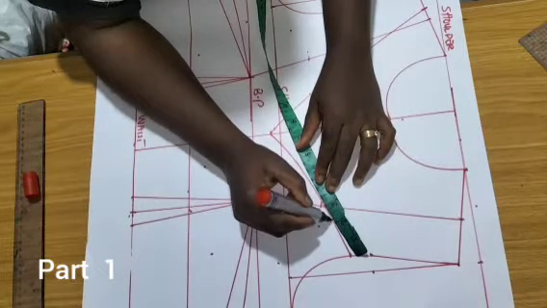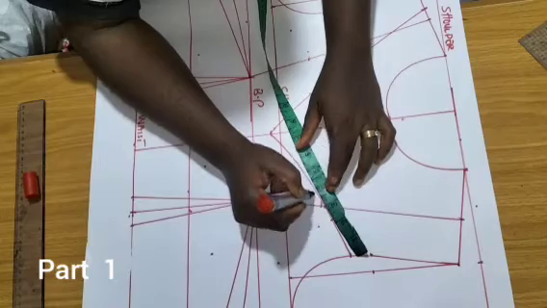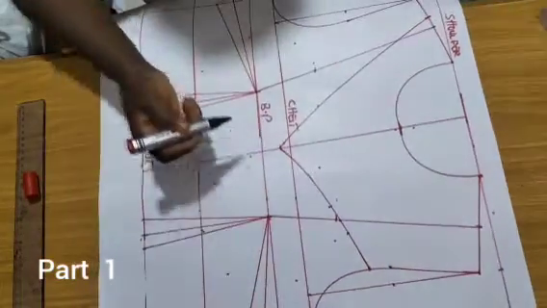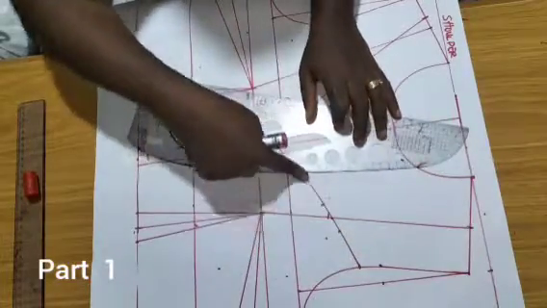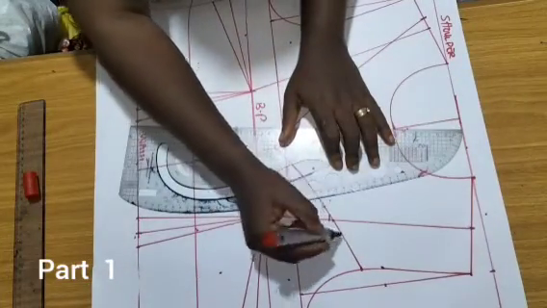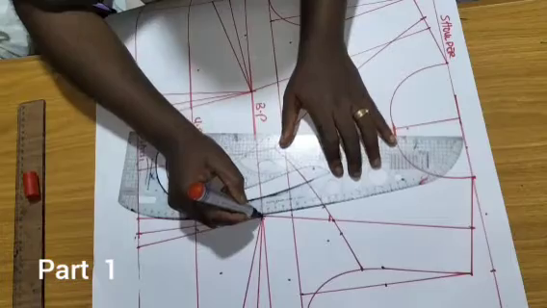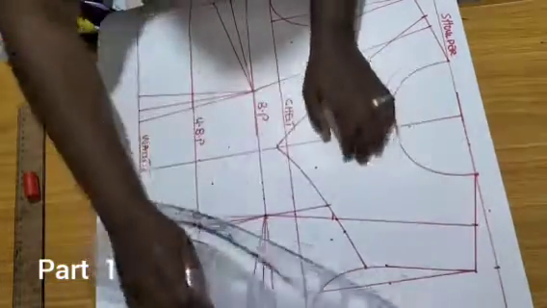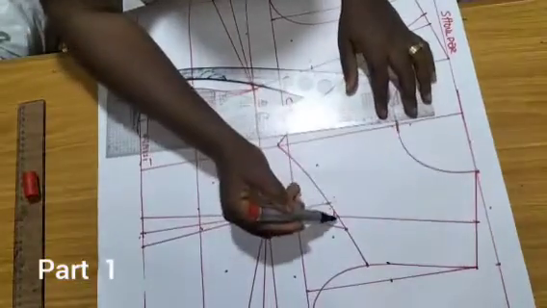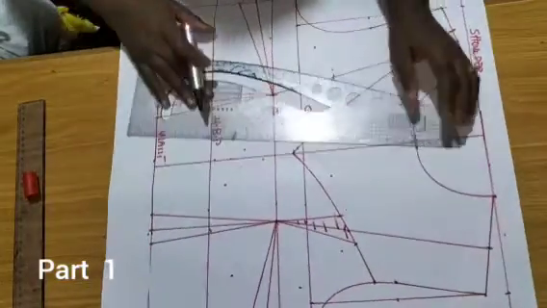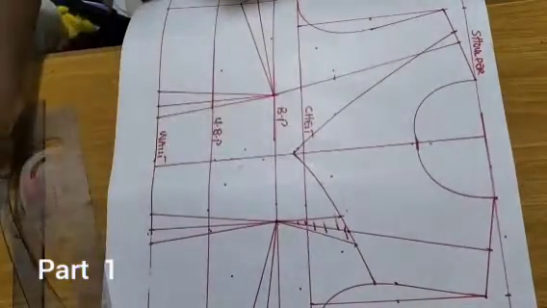I'll tighten it at 0.75 and from here 0.75. So you can see we are using this line and this line to tighten, from here 0.75, and I'll connect. I'll flip my ruler this way and I'll connect, and here I have tightened that upper bust line.